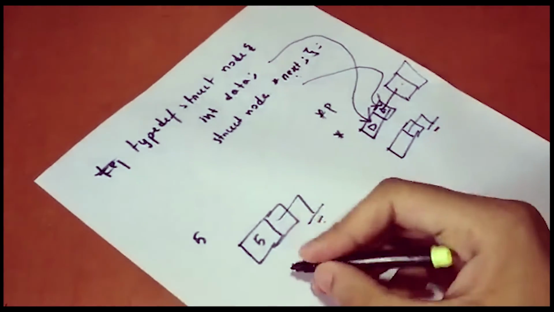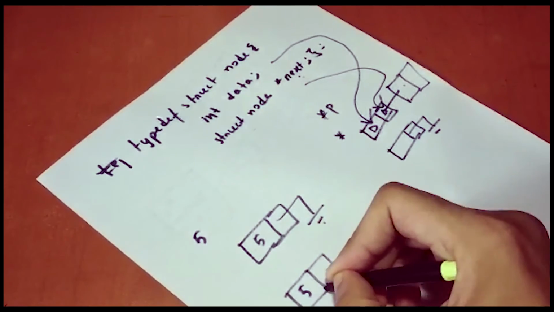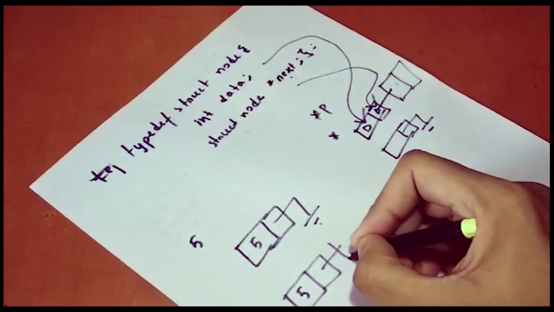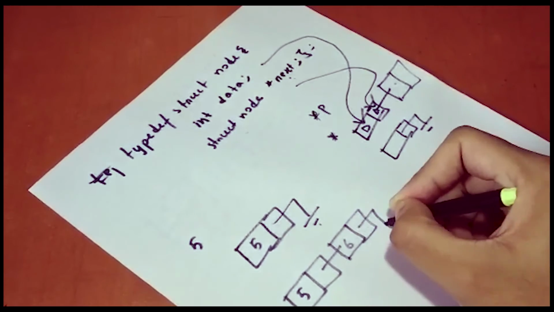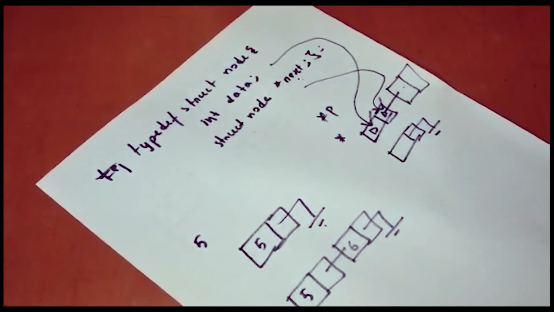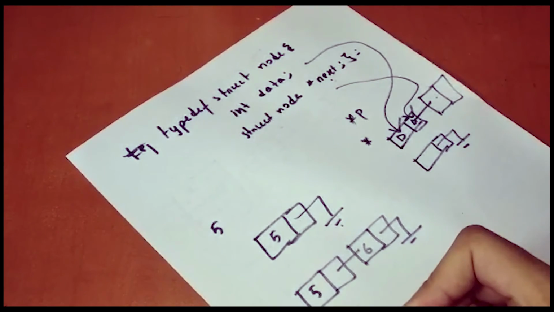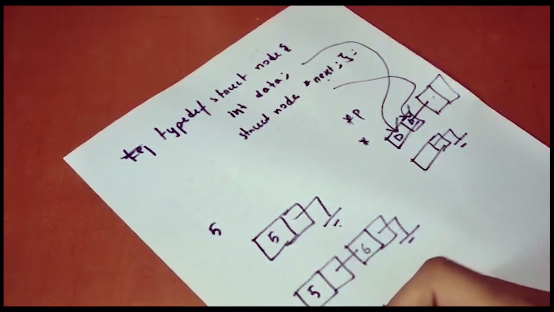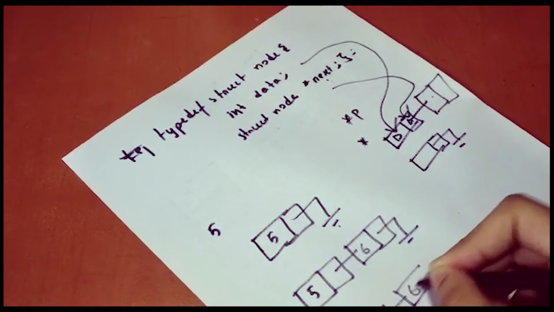Then again I want to enter 6. Things will be like this. The address part will store the address of the next value. 6 will be here and it will point towards null. Again, if I want to store 7, this will store the address of 6.